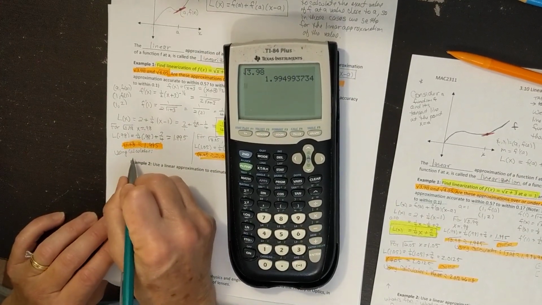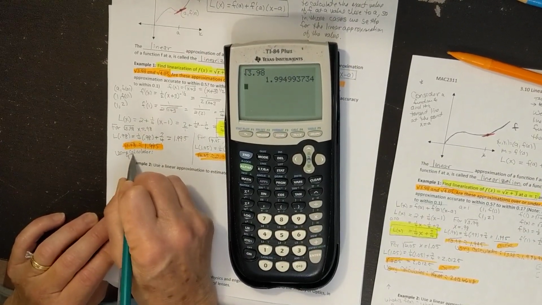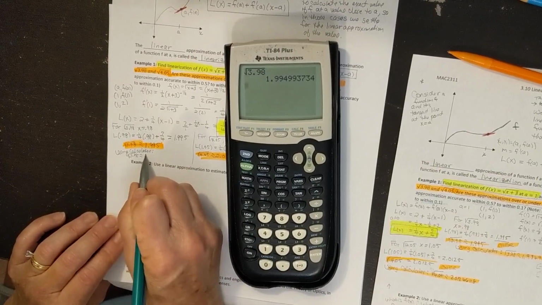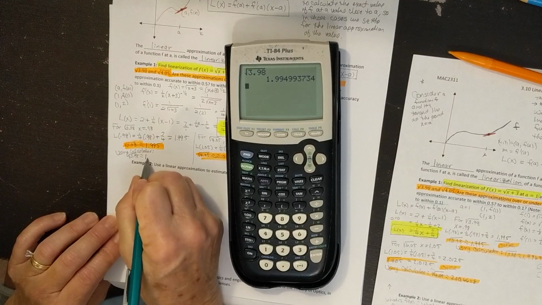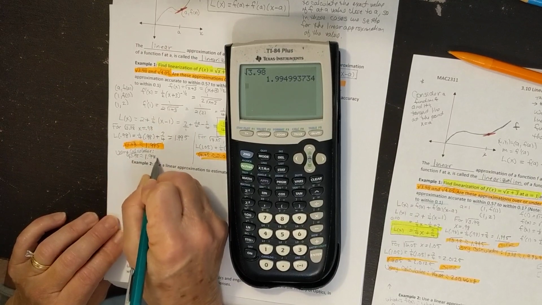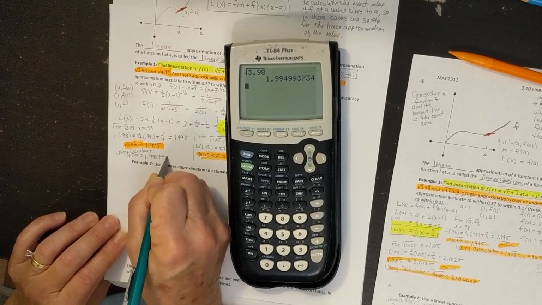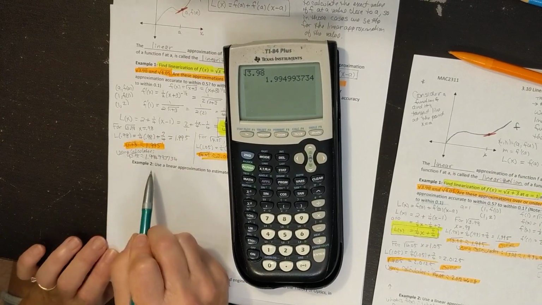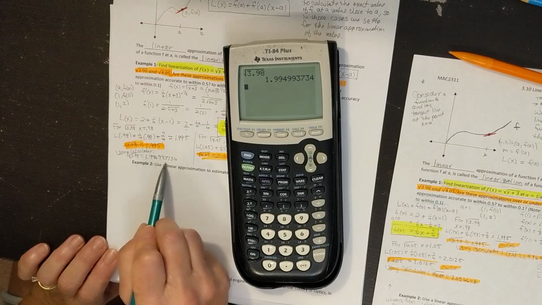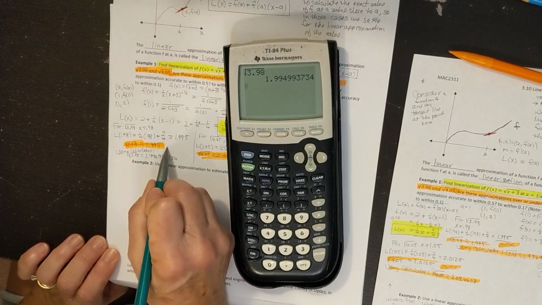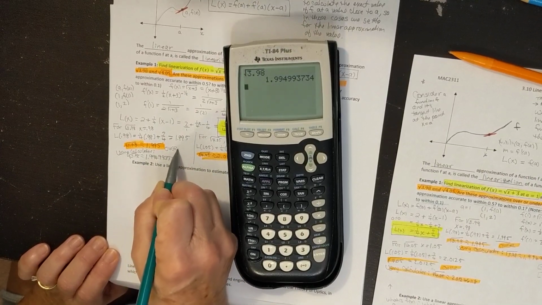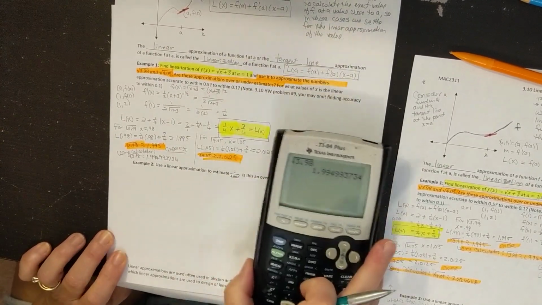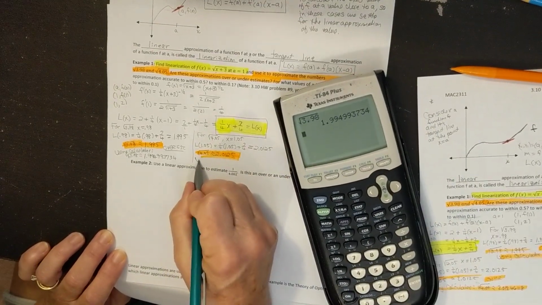It says the square root of 3.98 is approximately equal to 1.994993734. Is my linear approximation an over or an under estimate? This is a little bit bigger, so it's an overestimate.